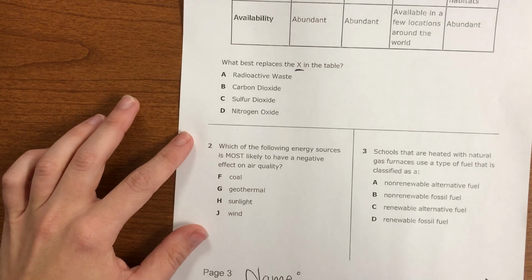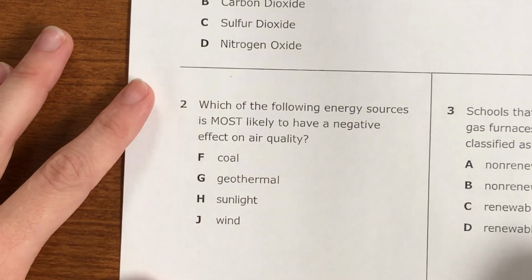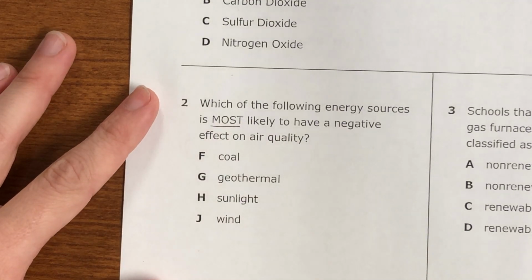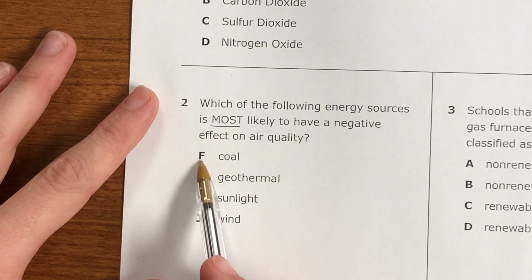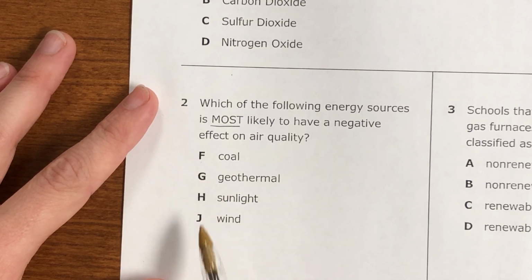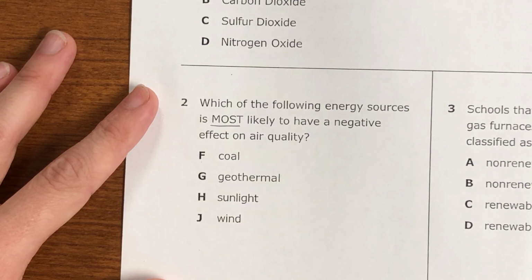All right, number 2. Which of the following energy sources is most likely to have a negative effect on air quality? F, coal. G, geothermal. H, sunlight. Or J, wind.